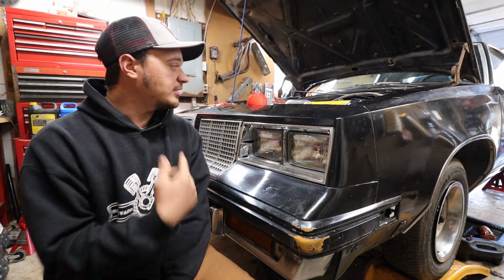We have a lot of work left to do on this Cutlass here. We're currently in the midst of getting it back together, running and driving, where we can get her out on the road and just beat it. Ruthlessly beat it. And either this 307 is going to survive or it's not going to survive.